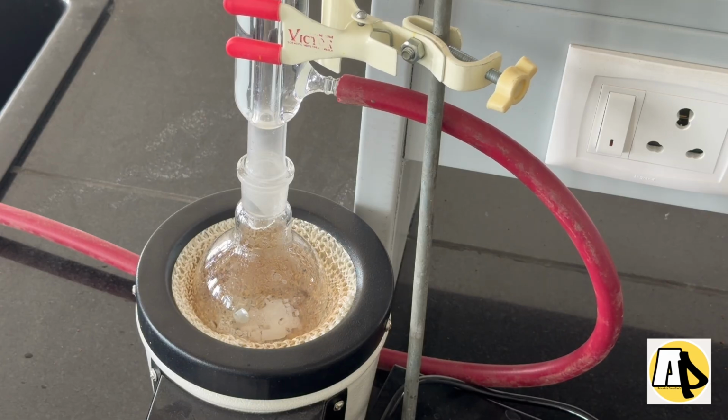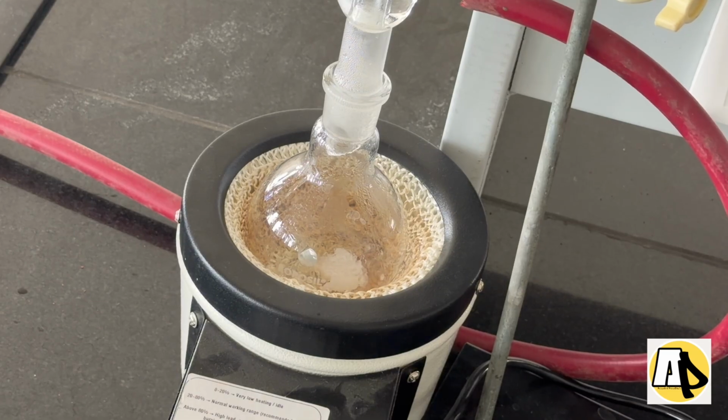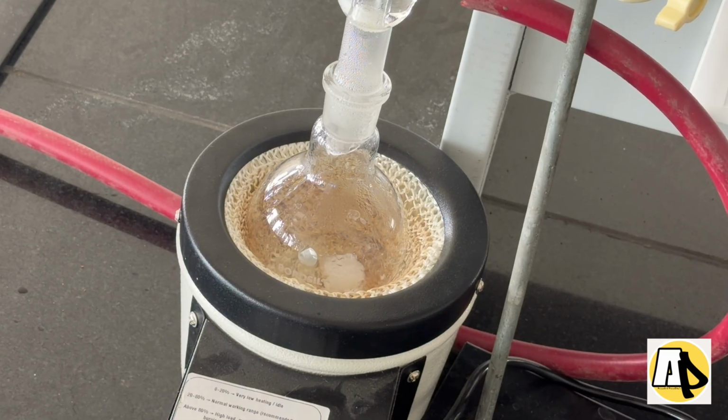Hopefully the experiment will come good. So now you can see the refluxing is happening a little faster. So in no time you can see all the methyl salicylate will get miscible in sodium hydroxide and sodium salicylate is formed. And you might wonder how do you identify the complete formation of sodium salicylate?